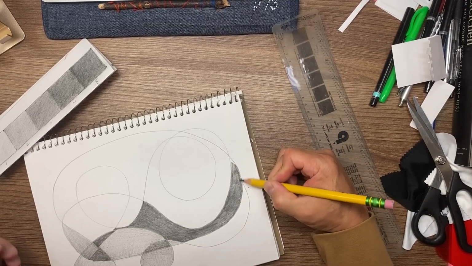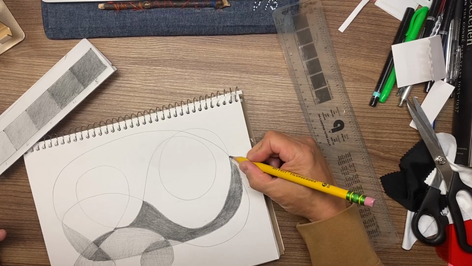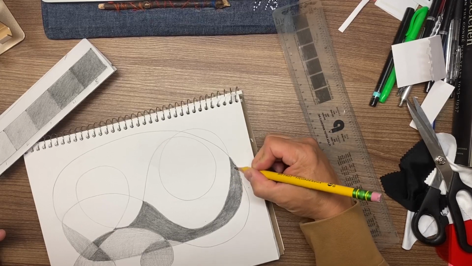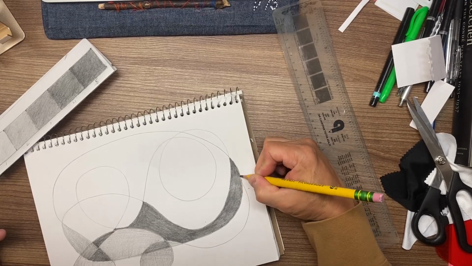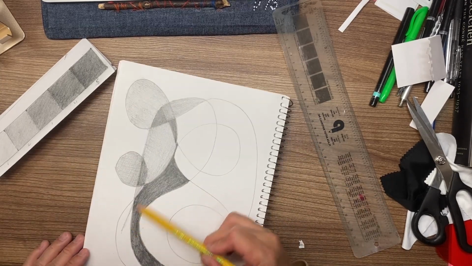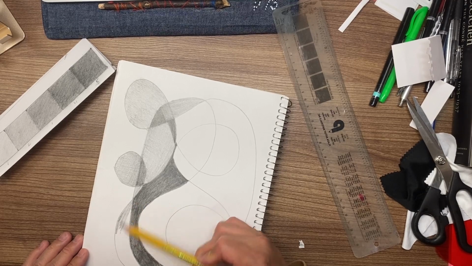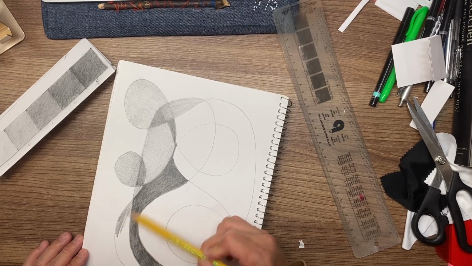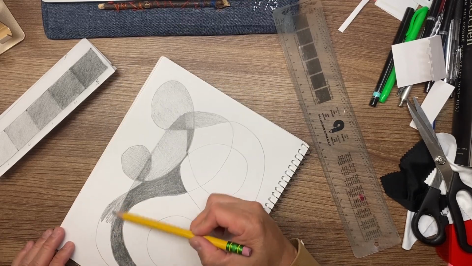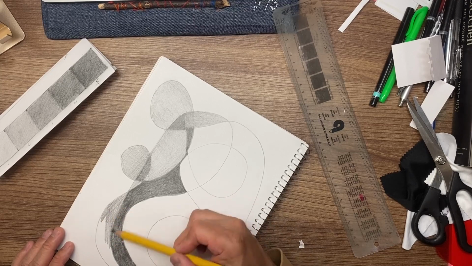So in essence, this is another exercise to enhance your sensitivity as an artist to different fundamentals of drawing and art. What's really nice about this exercise, using pencil and paper, is you connect to the surface, the materials, the design.